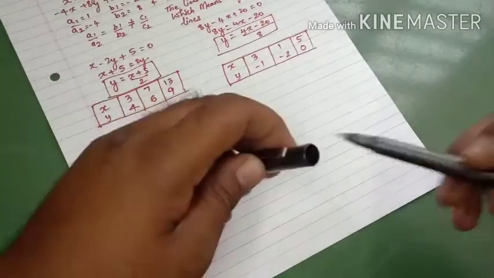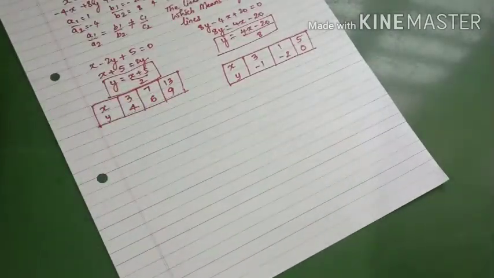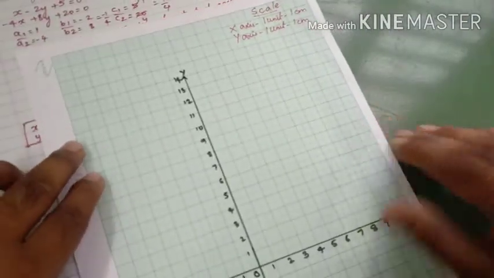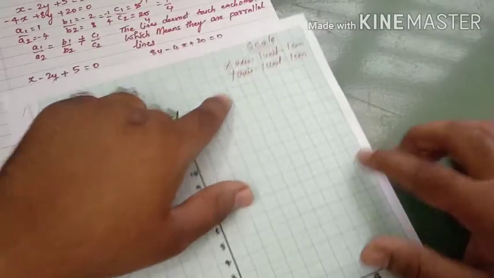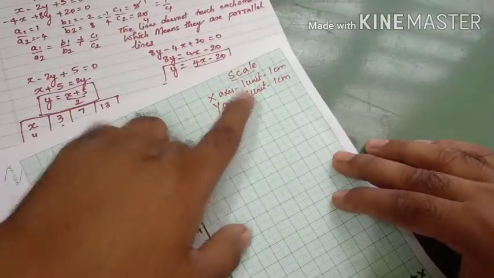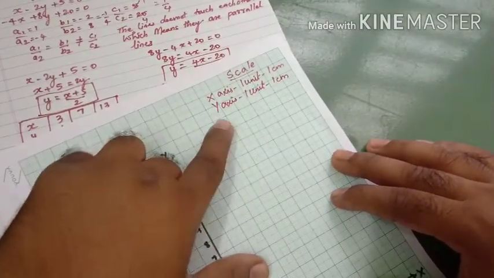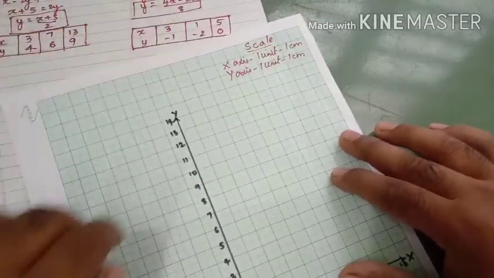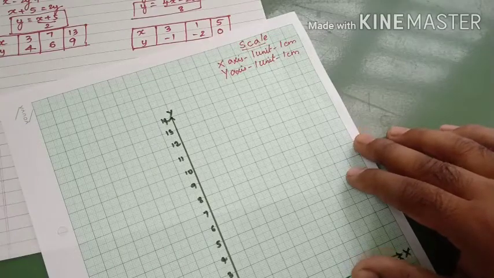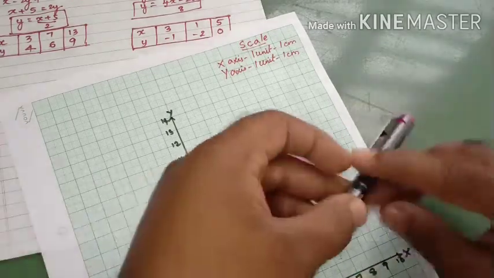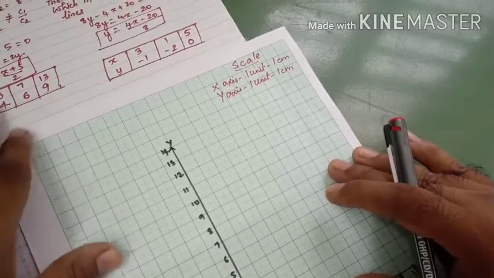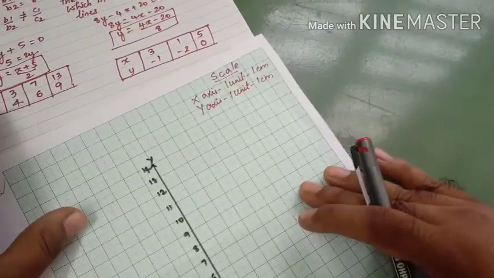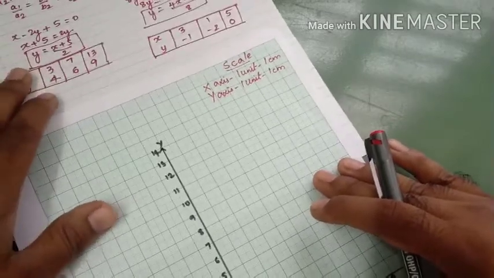So for checking graphically, let me take a graph sheet. So here I've taken the scale as x-axis 1 unit is 1 centimeter and y-axis 1 unit is 1 centimeter. So I have taken this. So let us plot the graph. So here, as per our values, first let us take the first equation. Always a linear equation will give a straight line, right?